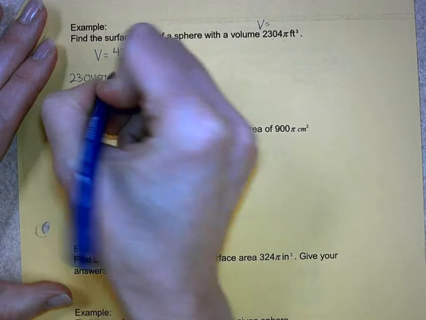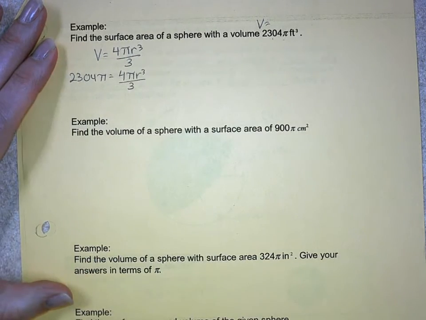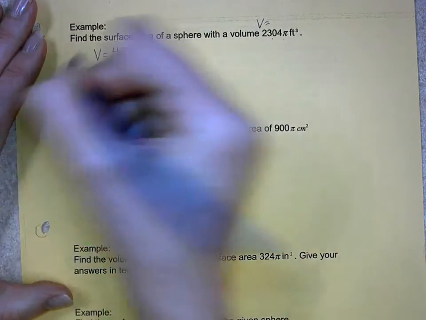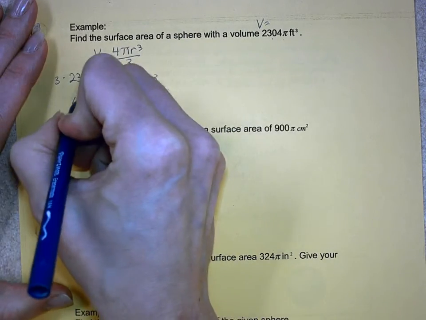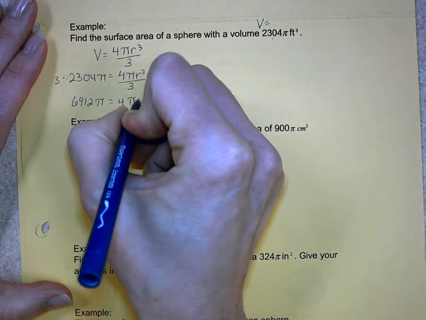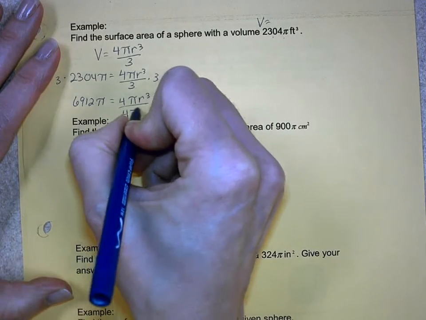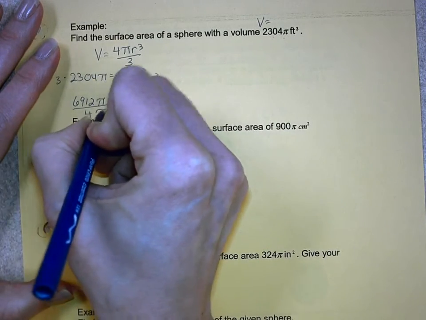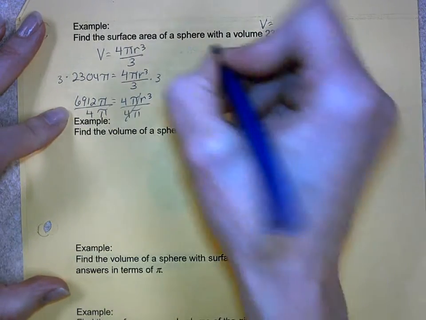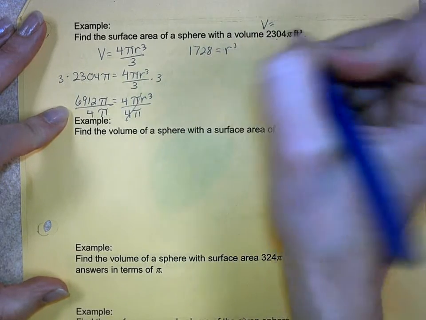2,304 pi is equal to 4 pi r cubed over 3. So the first thing I'm going to do is multiply both sides by 3. When I get that, I get 6,912 pi equals 4 pi r cubed. Now I'm going to divide both sides by 4 pi. When I do that, I get 1,728 equals the radius cubed.